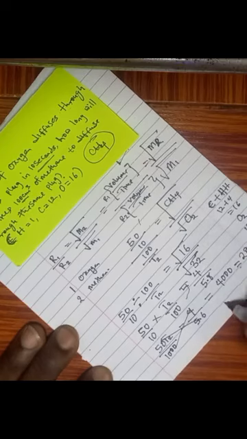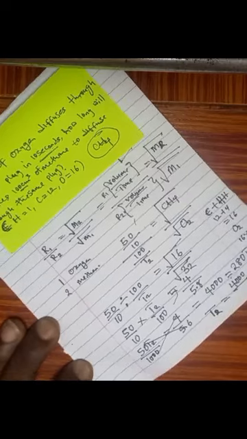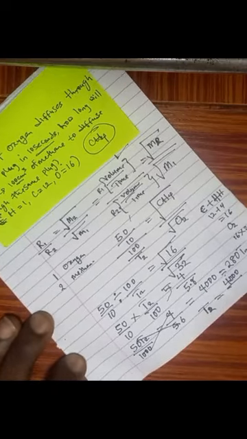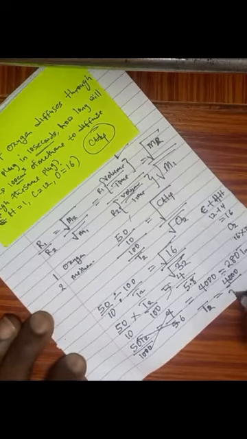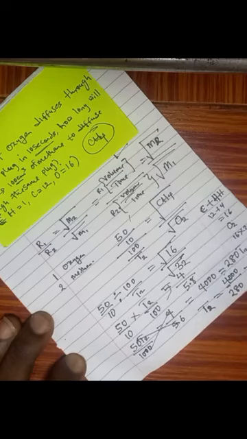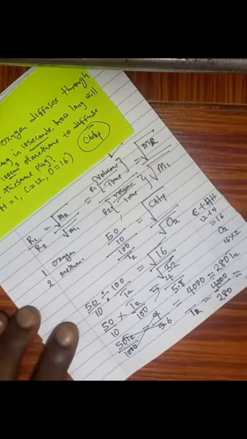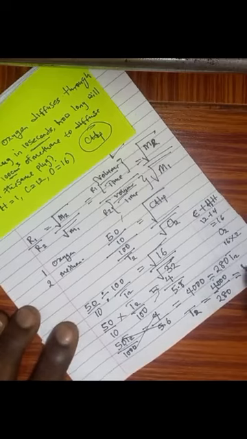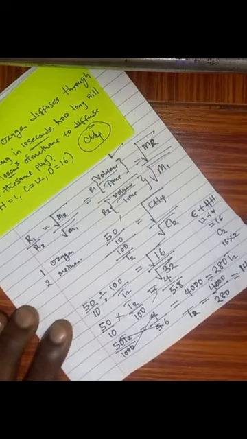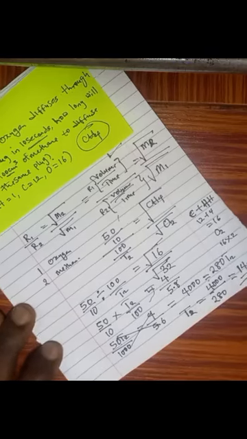So make T2 the subject of the formula. So this is 4,000 divided by 280. So this will give us 14.2 seconds. So this is question number 1.